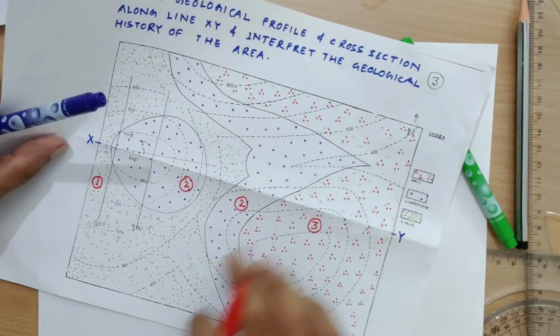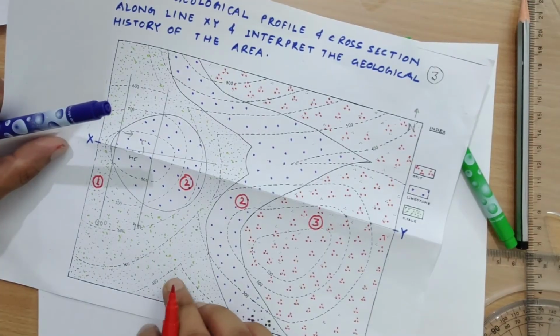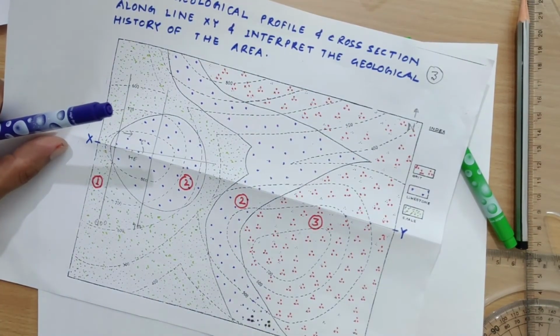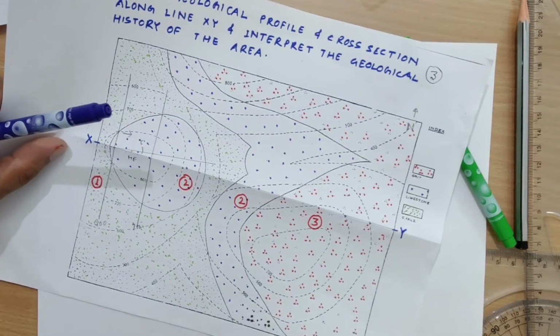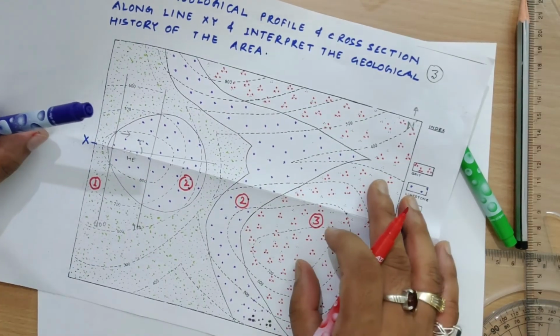As we can see in this map, the relief is varying between 400 and 800. The lowest value is 400 and the highest value is 800. It means the lowest relief is more than 300 feet and less than 400 feet, and the highest relief is more than 800 feet but less than 900 feet.